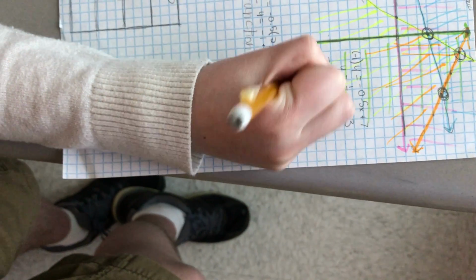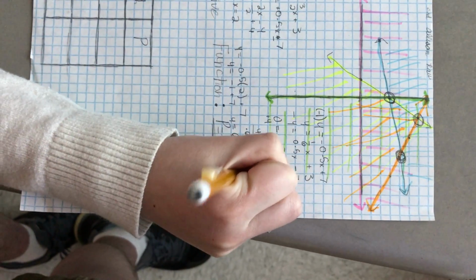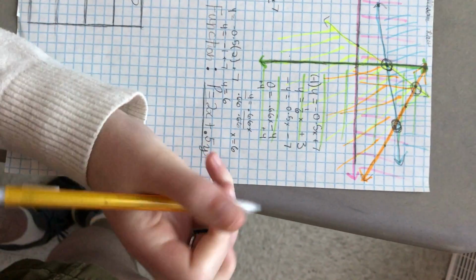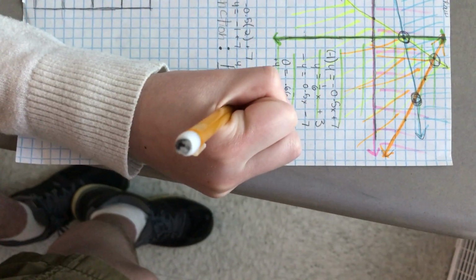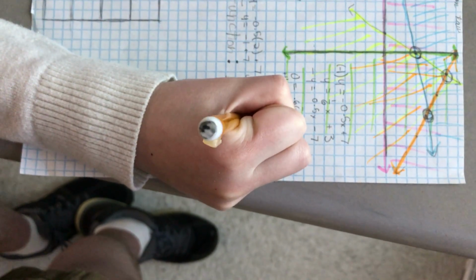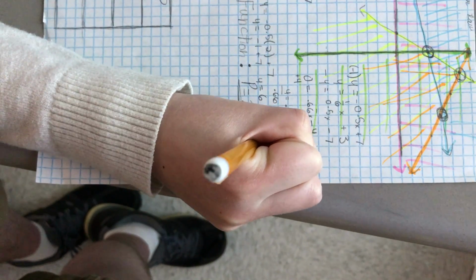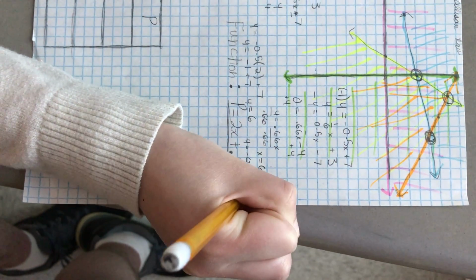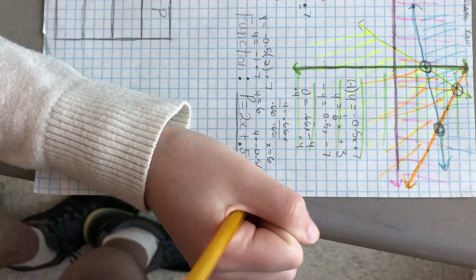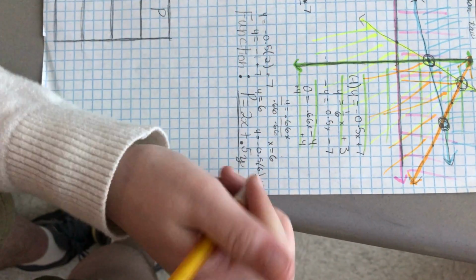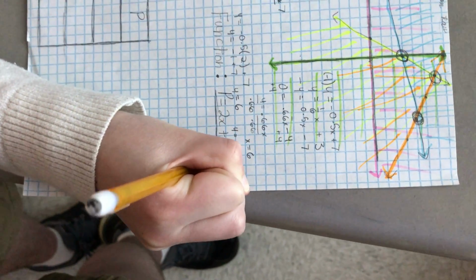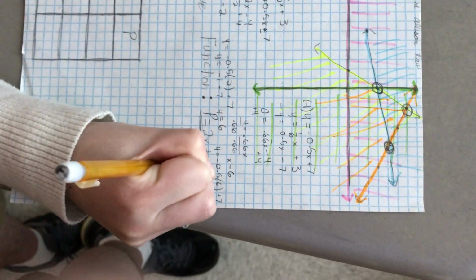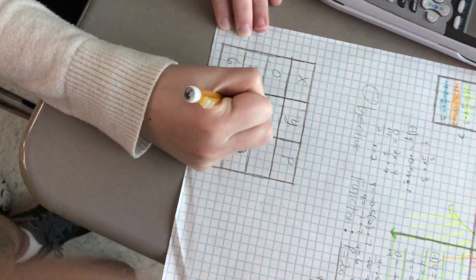And we get approximately 6 because we rounded. Now that we have x equals 6, we can plug that back into either equation. I'm going to plug that back into the original. y equals negative 0.5 times 6 plus 7. So now I have y equals negative 3 plus 7, so y equals 4. Now we have our last point, which is (6, 4).